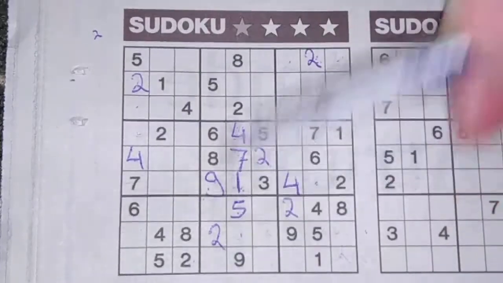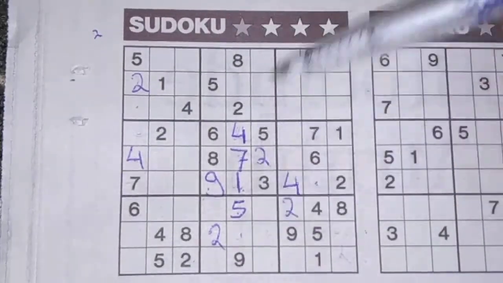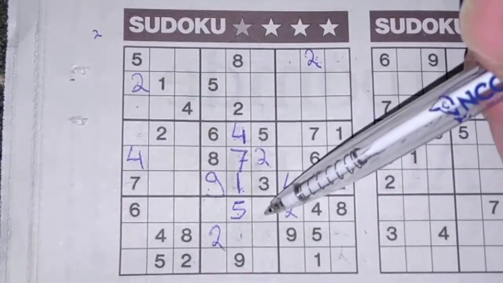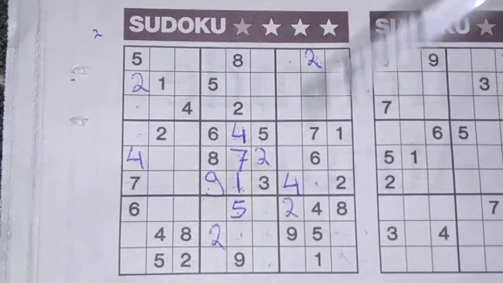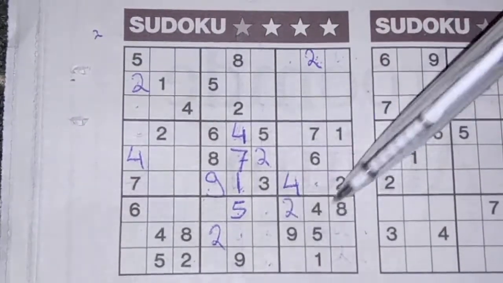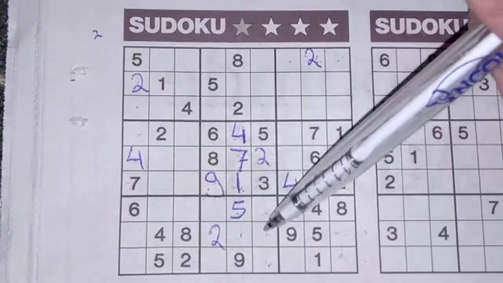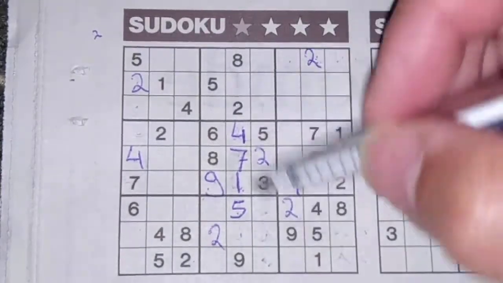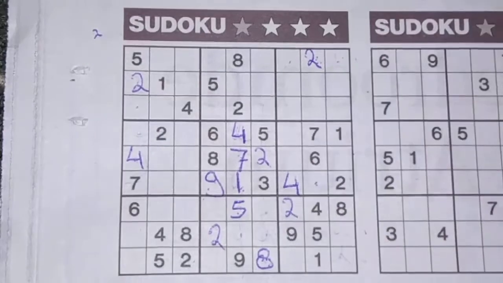8 in this column, 8 in the middle column. So in the column next, the only 3 places for the 8 should be here, here, or there. I see here an 8, no 8 there. Here an 8, no 8 there. The only place for the 8 should be there.